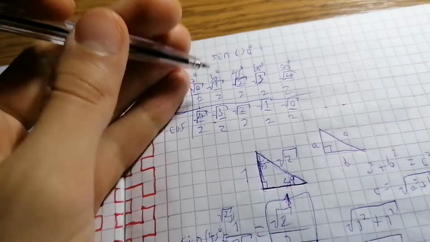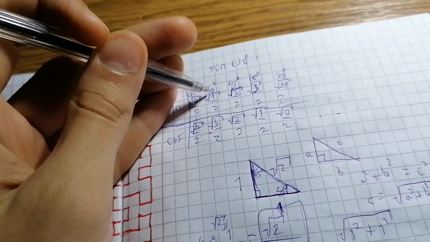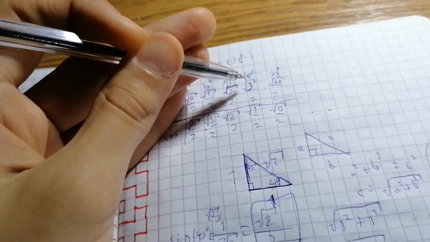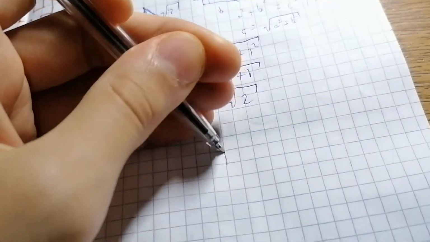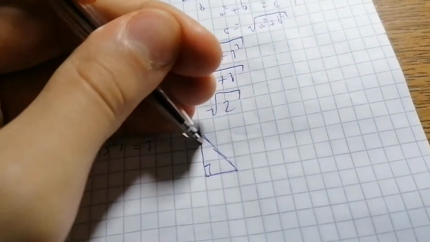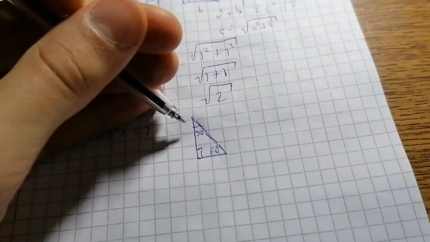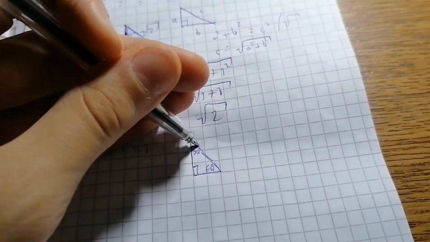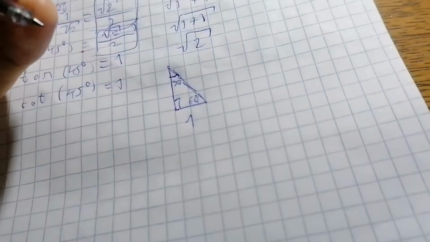So let me show you what's 30 and 60 degrees, because if you have a right triangle that has 30 degrees, you will also have a 60 degree angle. So let me draw that right triangle for you. Right triangle, here we have 30 degrees, here we have 60 degrees. Then name the opposite side of the 30 degrees angle. Give it the length 1.